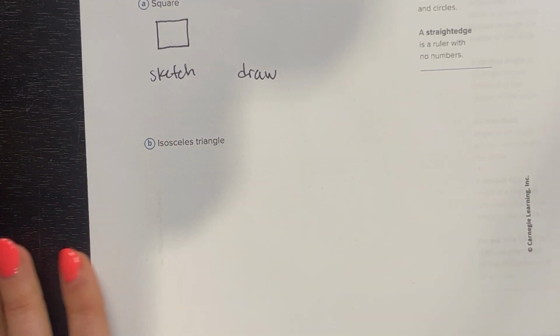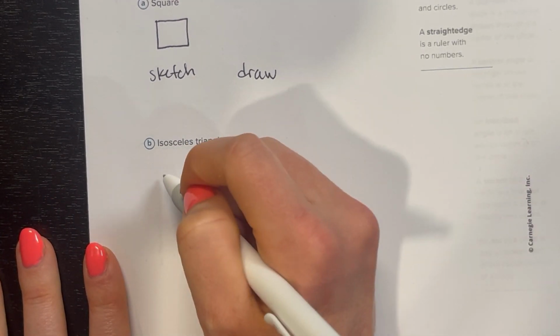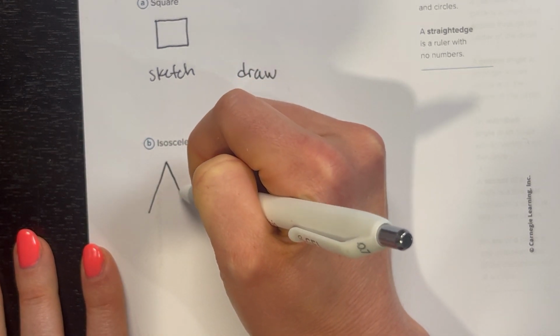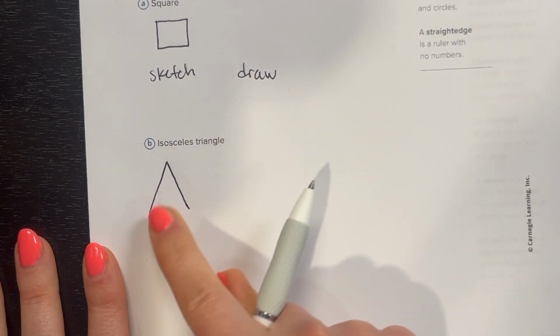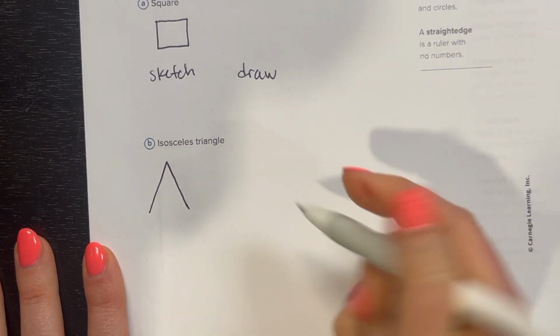Isosceles triangle, you're gonna do the same thing. I'm gonna give you guys a second to do this on your own. Isosceles triangle, the definition is in the room, up on my triangle poster that's rainbow above to the left of the Promethean. Isosceles triangle means 2 sides are the same length. I'm gonna say those look pretty much the same length.